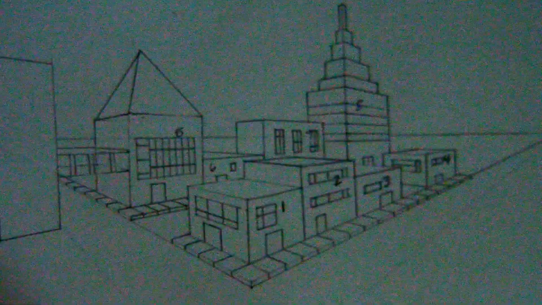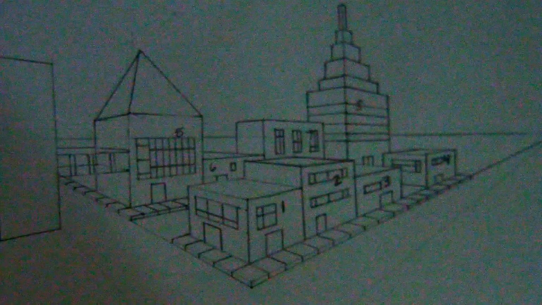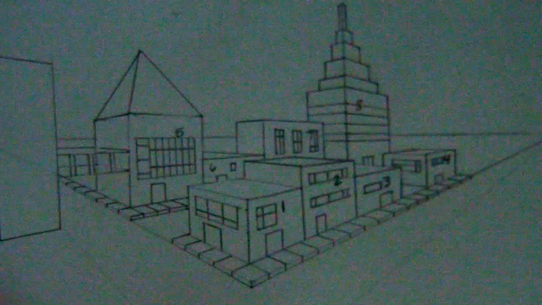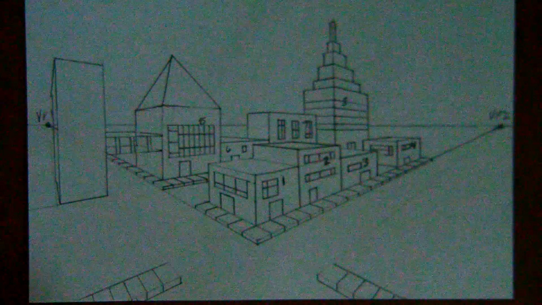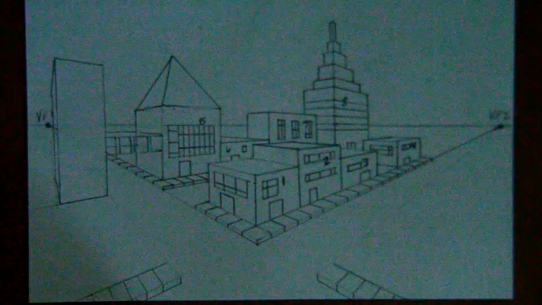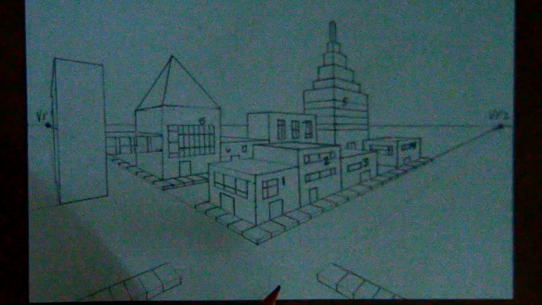Alright, this video is to help you with road dashes and crosswalks, connecting to sidewalks in two-point perspective. So to this point, I've developed a little bit of a city. I would recommend doing this along the other steps that I've done so far. I would definitely recommend having done a road and sidewalk in advance.